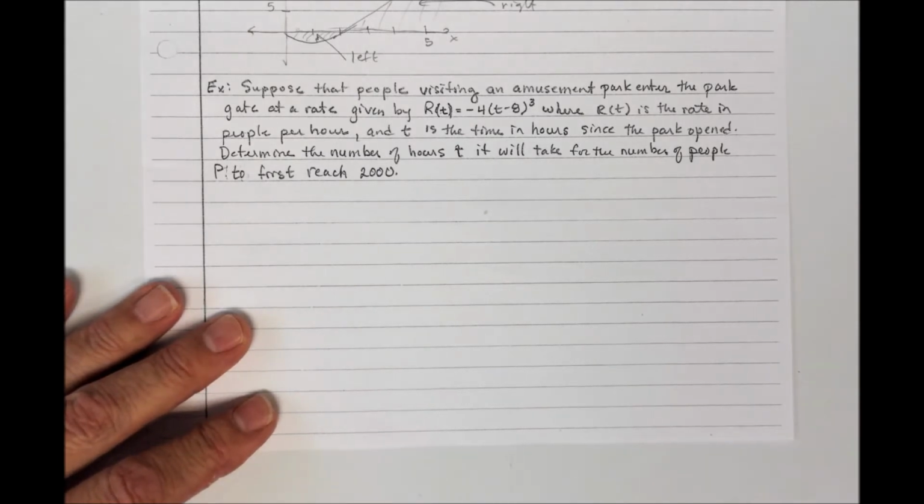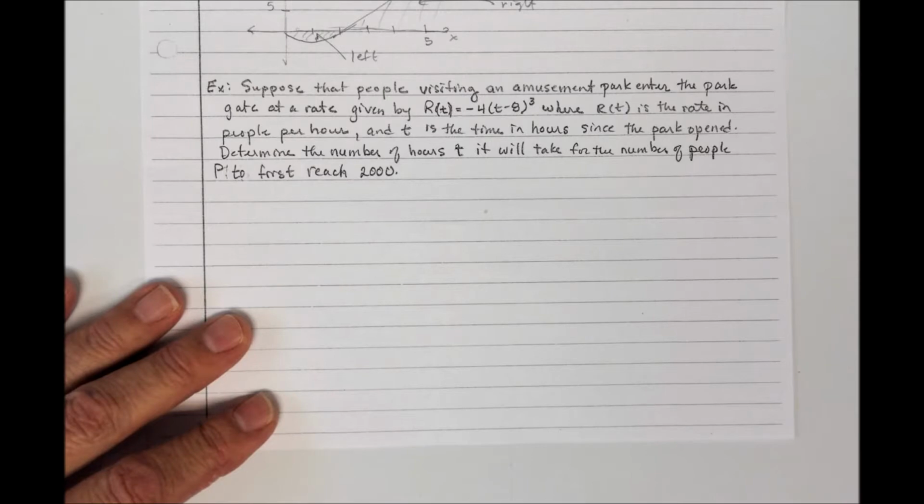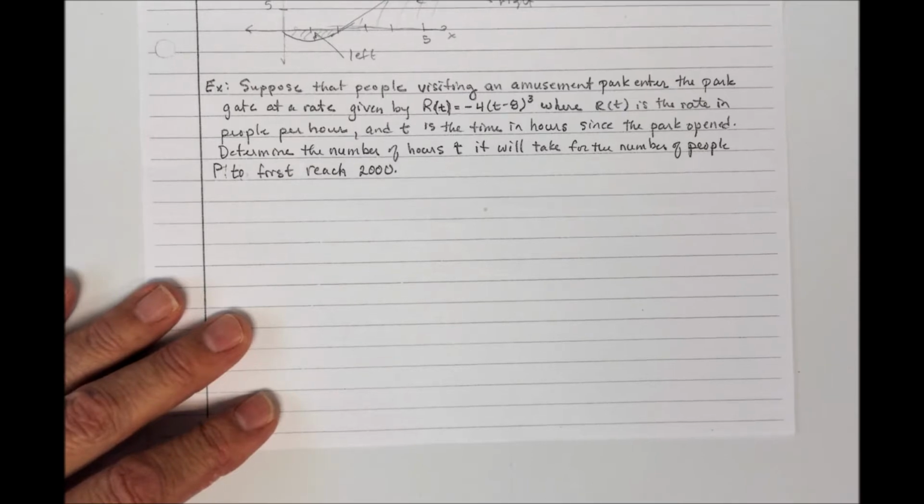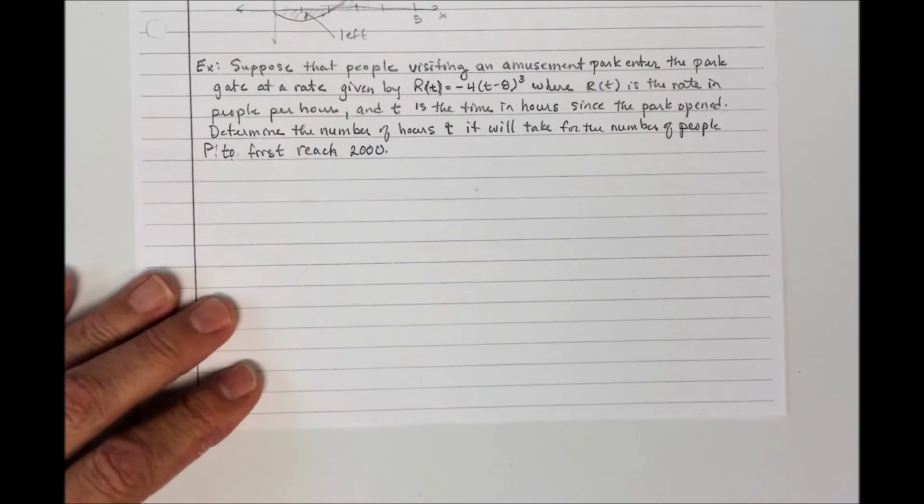Suppose that people visiting an amusement park enter the park gate at a rate of R of t equals -4 times quantity t minus 8 quantity to the third power, where R of t is the rate in people per hour and t is the time in hours since the park opened. Determine the number of hours t it will take for the number of people, capital P, that's the total, that's the integral P, to reach 2,000 people in the park.